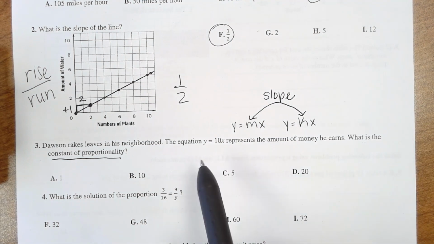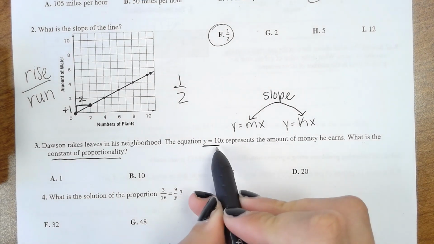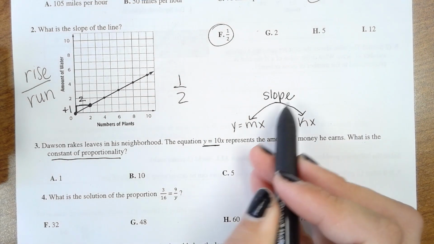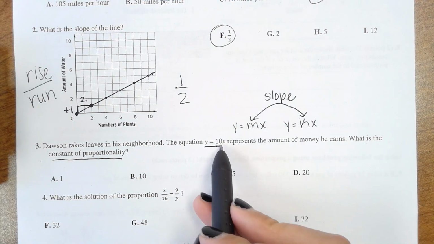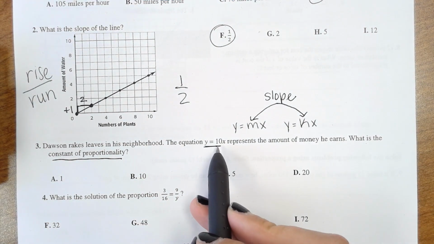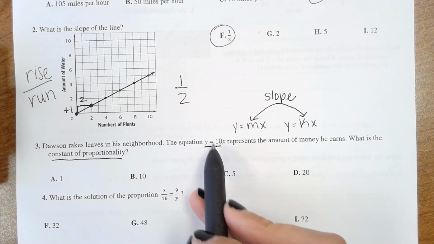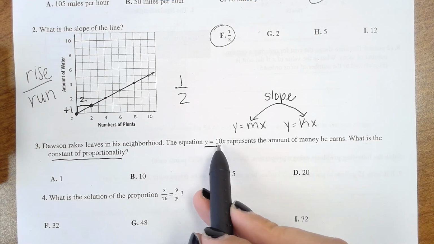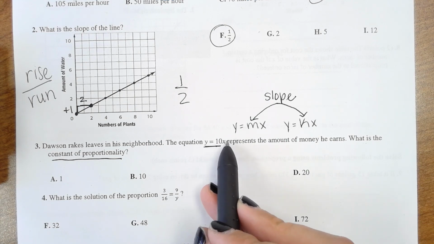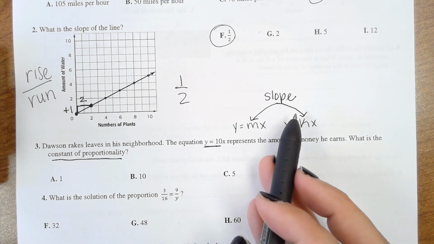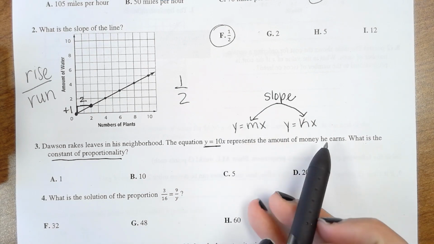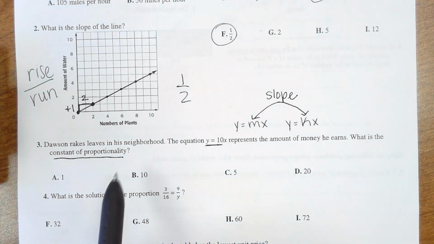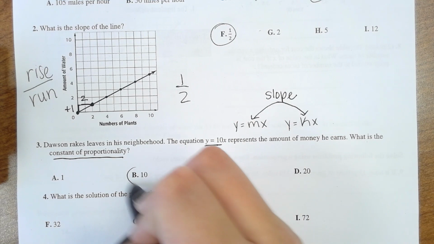So if you notice our equation y equals 10x, remember I just said the slope is always attached with the variable x, and if they want to know what's the constant of proportionality, they're asking what's the slope? Well, it's the only number that's in the equation, and that's 10, because the number is always attached with the x for our slope, in y equals mx or y equals kx for your equation. So what is the constant of proportionality? It is 10.